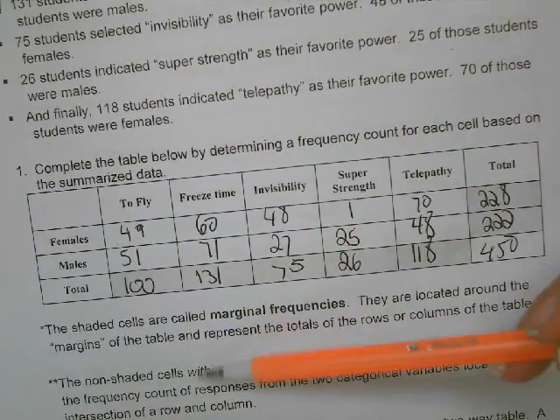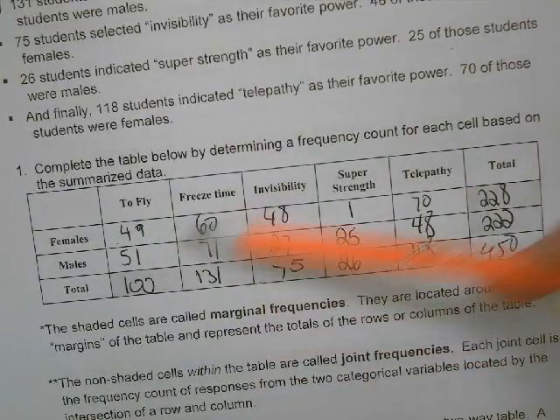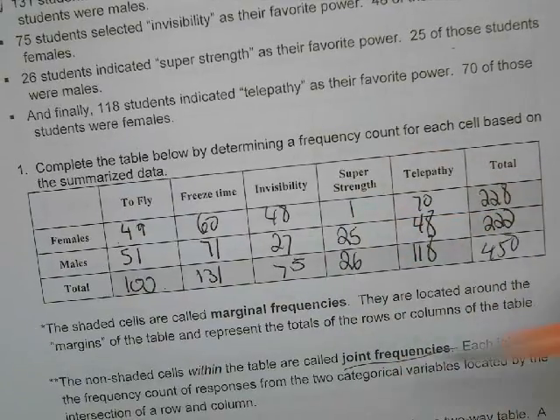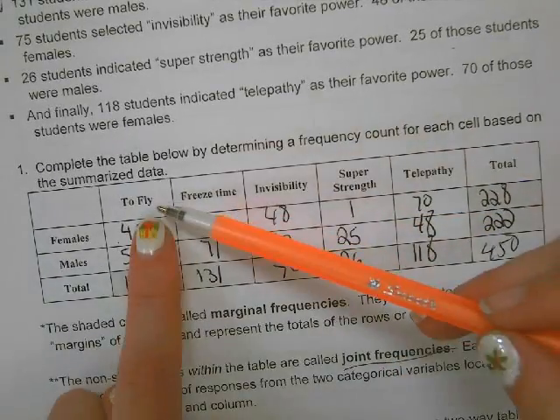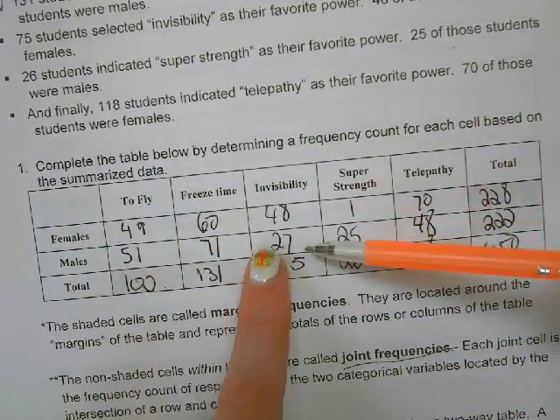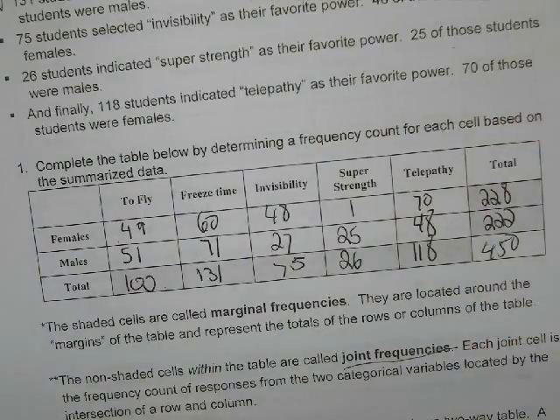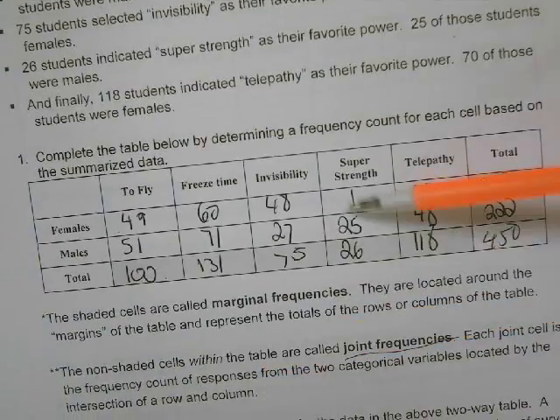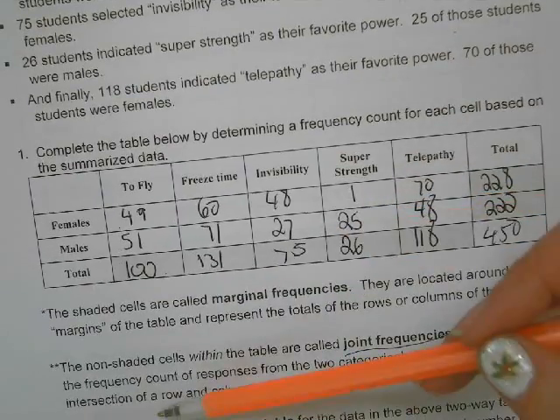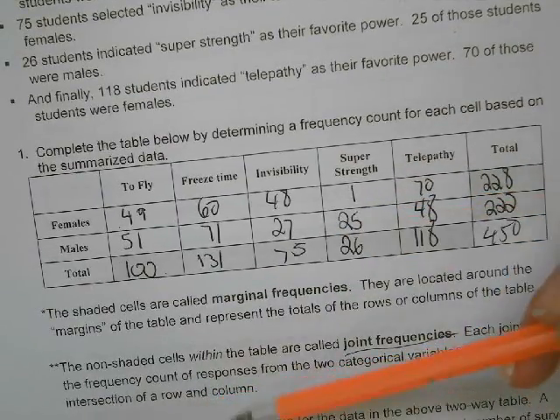The non-shaded cells within the table are the joint frequencies. The frequency of wanting to fly and being female. The frequency of invisibility and being male. Joint, together. Now, with this information, we want to construct a relative frequency table.